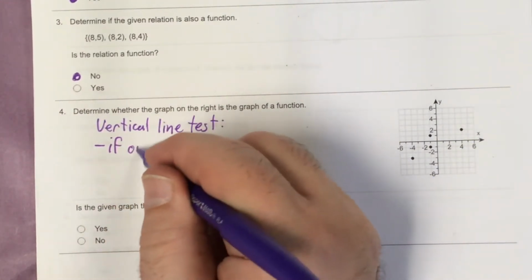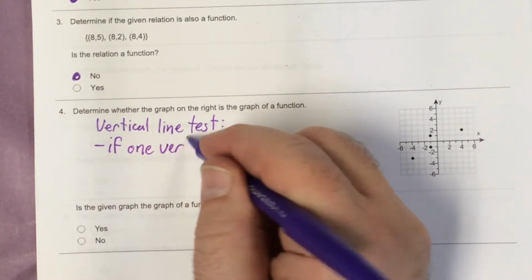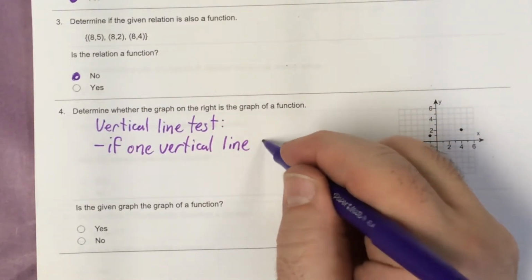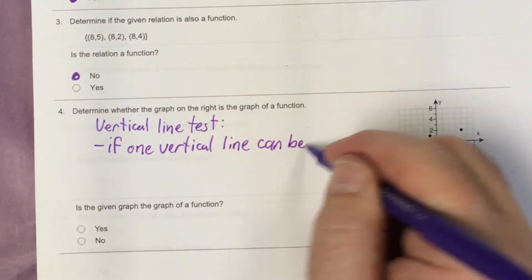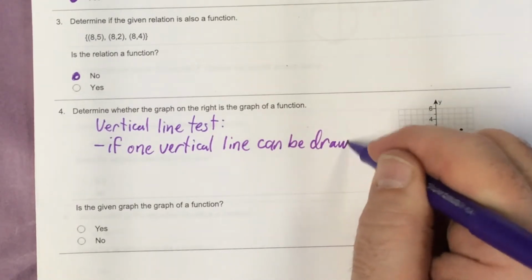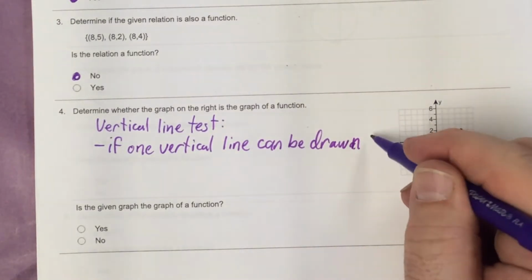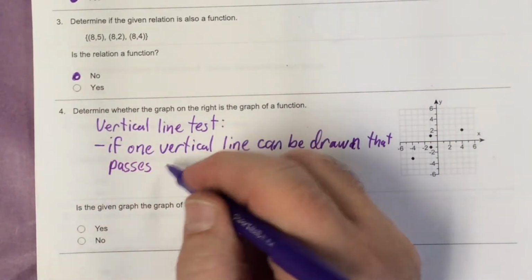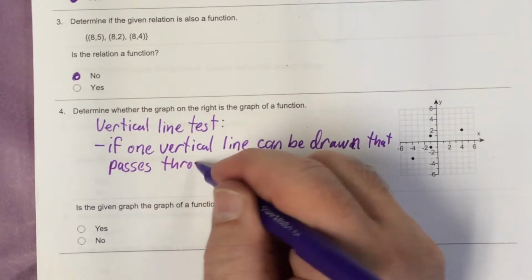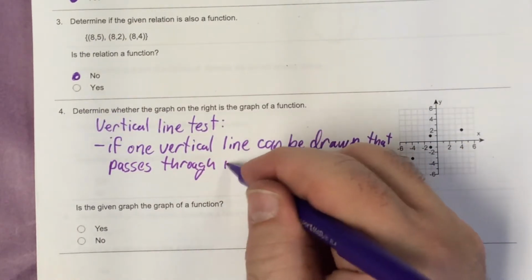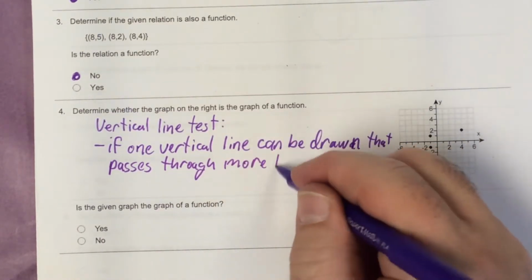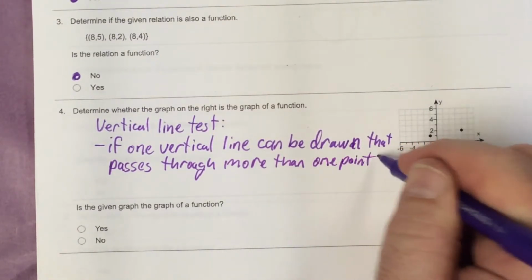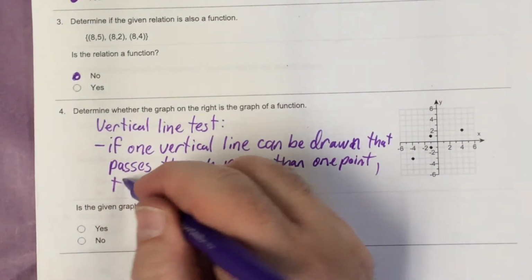If one vertical line can be drawn that passes through more than one point, the relation is not a function.